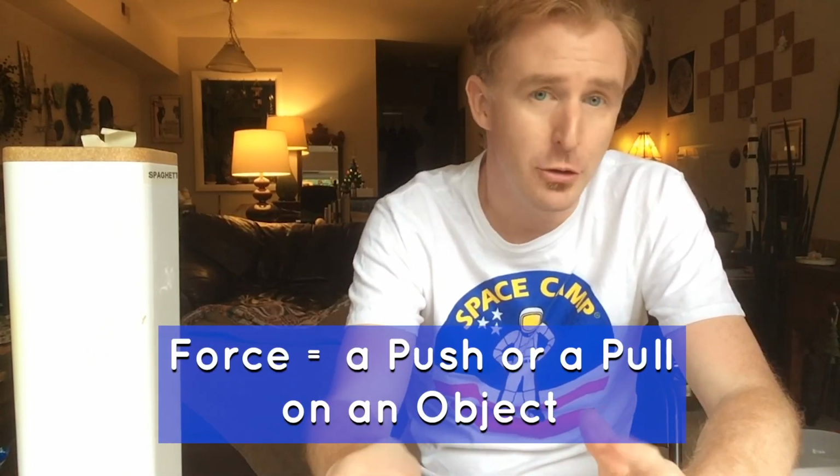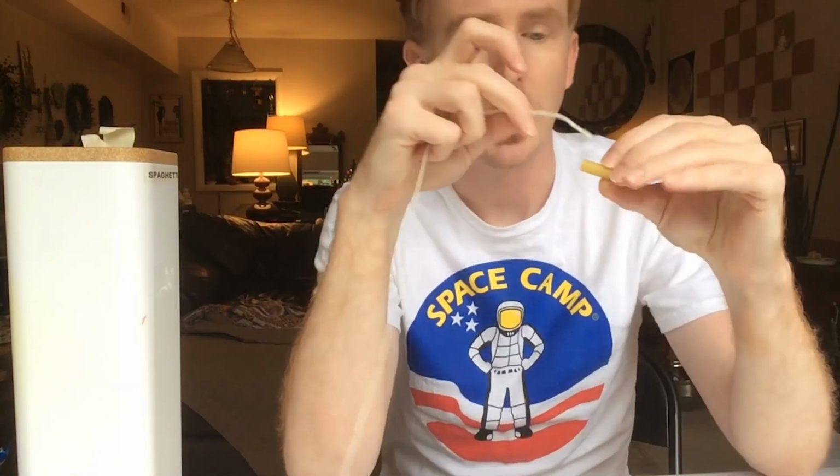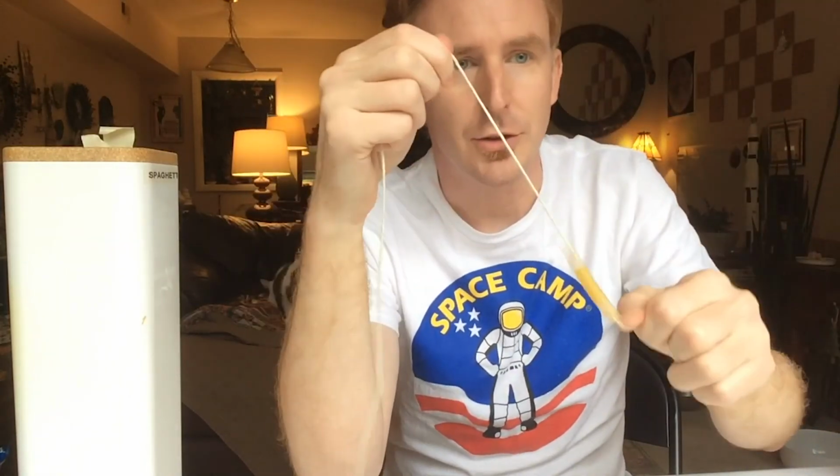Now, for our experiment today, we're going to be talking about forces. A force is a push or a pull on an object. For our push and pull experiment, we're going to be using our Newton noodles. I have a Ziti noodle here. You can use other types of noodles as long as it has a hole through the end of it. You can cut your string and put your noodle through it, just like putting a bead through a string. Just like that, and you can see as the noodle zooms across.